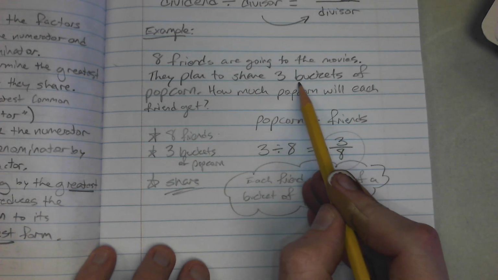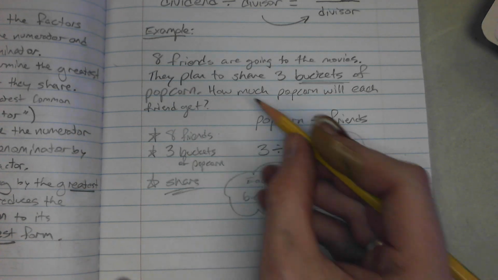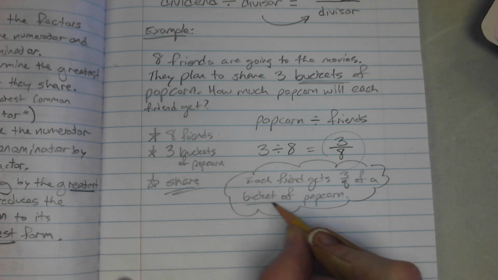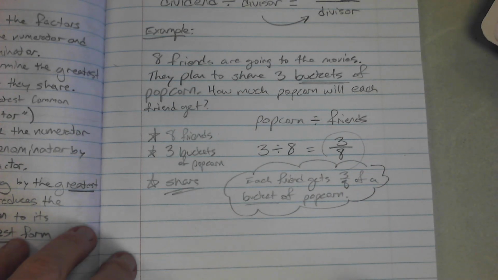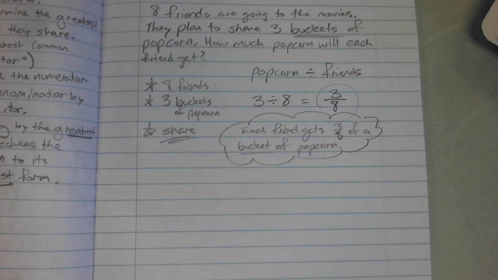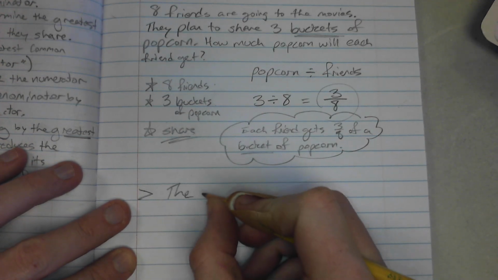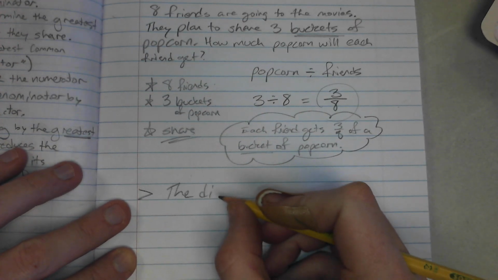Right here we have 3 buckets of popcorn. So I wasn't asked for the fraction or the proportion of the total amount. I was asked for how much. So that would be 3/8 of a bucket of popcorn. Here's something we can keep in mind to clarify that fractions can be treated as division. The division symbol represents a fraction.